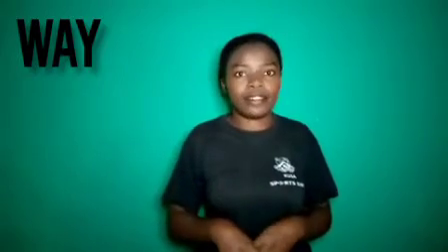Way. We use W hand shape, both hands, then the movement is same as road. Way. Path. We use P hand shape, both hands, then moving forward. Path.